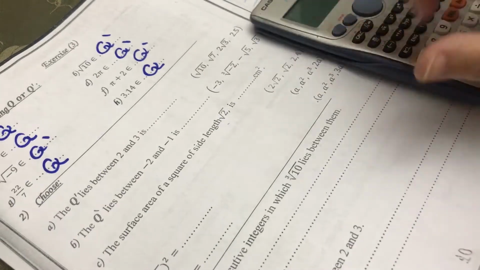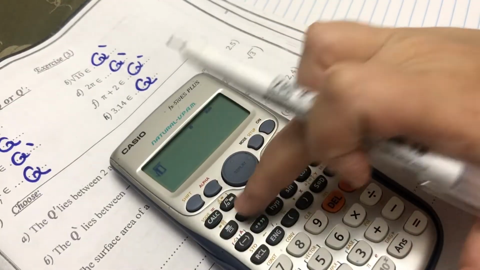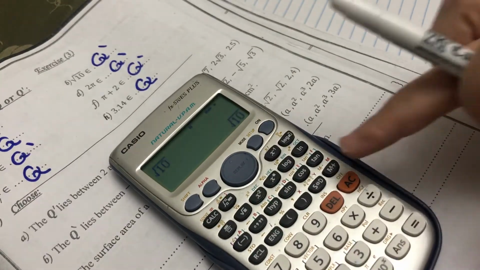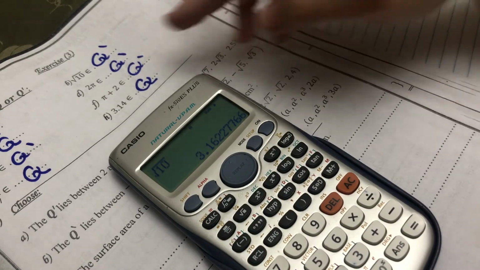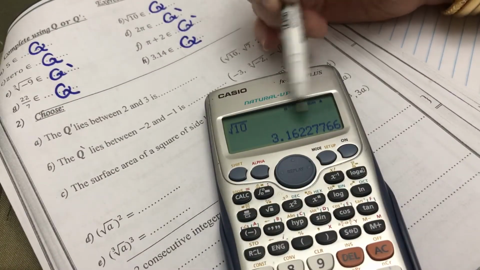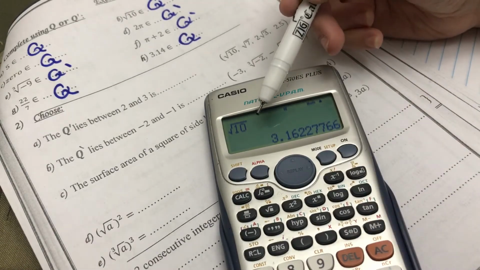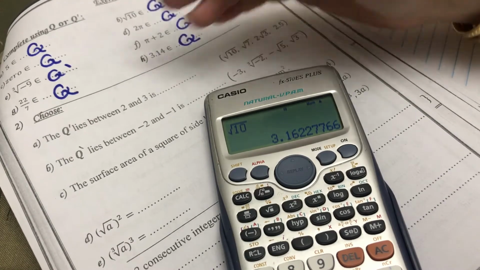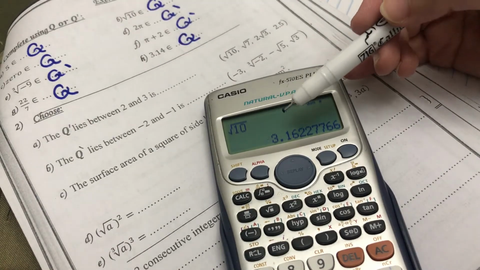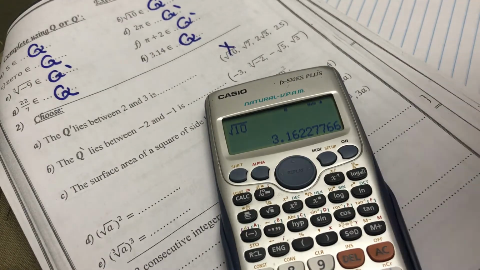Square root 10 equals 3 point something. Since it can't be written as a fraction, square root 10 is indeed an irrational number. But is it between 2 and 3? No, it's more than 3. It's bigger than 3. So we cannot choose square root 10.